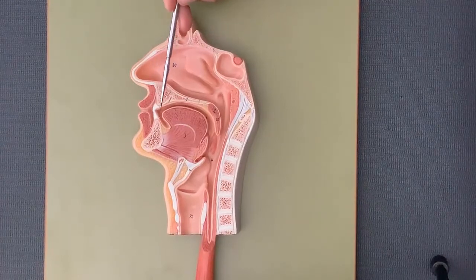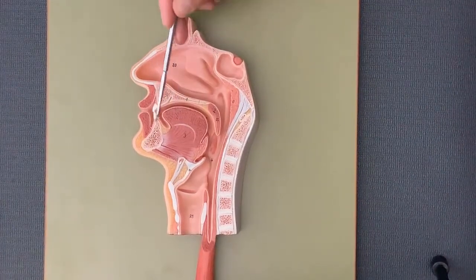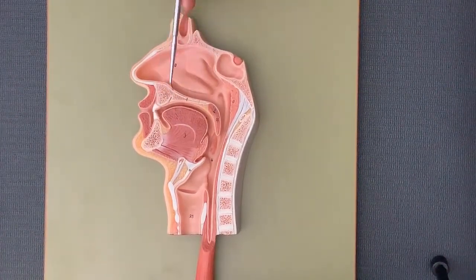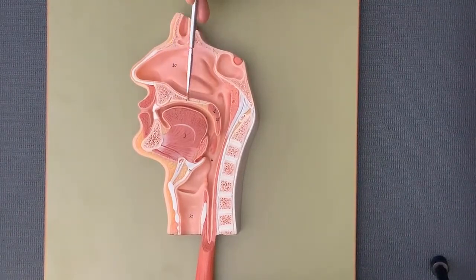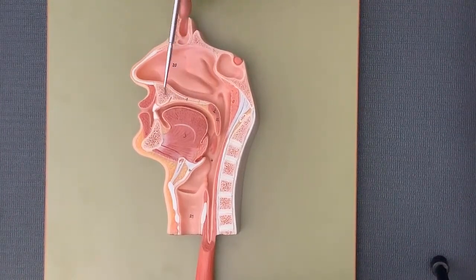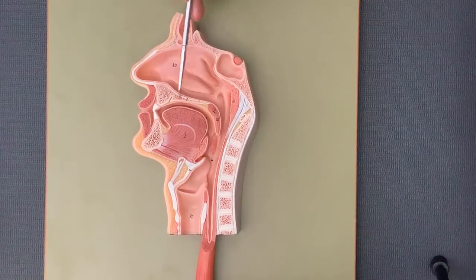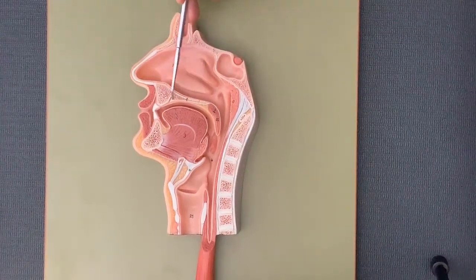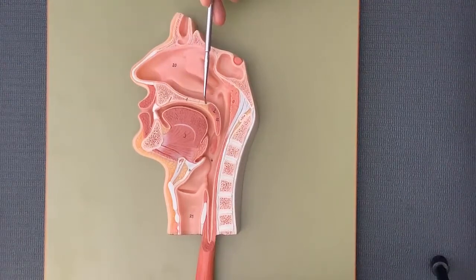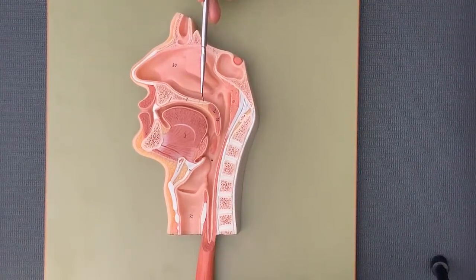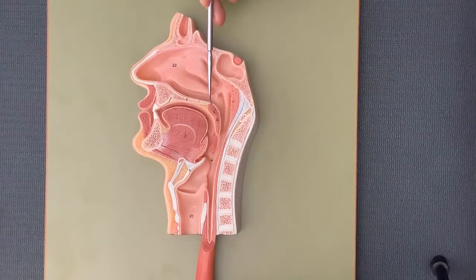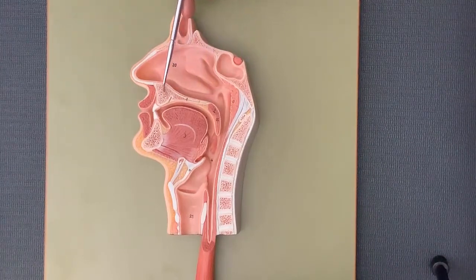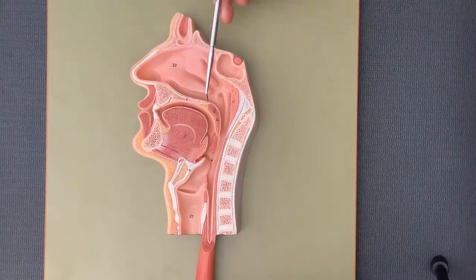If we're looking at the model here you can see the tongue, which means that this is the oral cavity. The top part of the oral cavity has a roof, which is bony and then soft. This initial portion of the roof of the oral cavity is known as the hard palate, and you can see the bone here that makes up the hard palate.